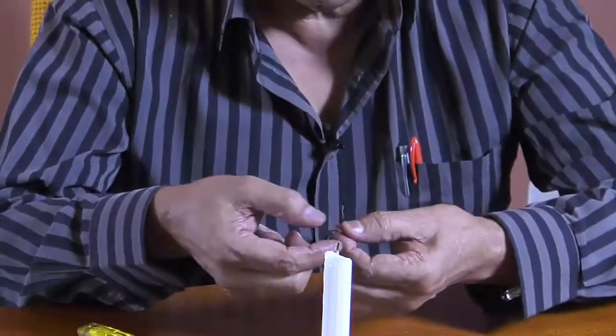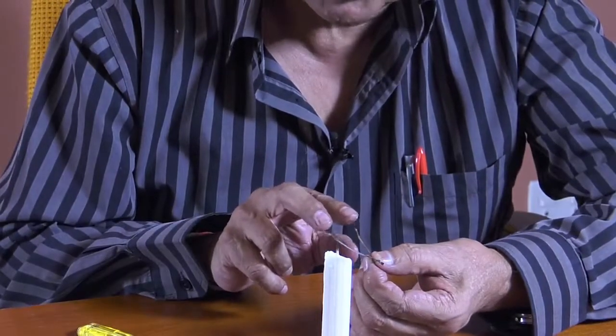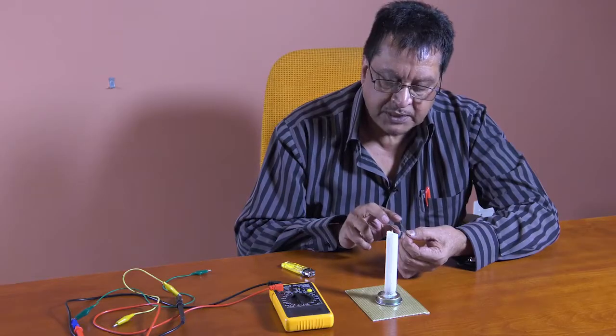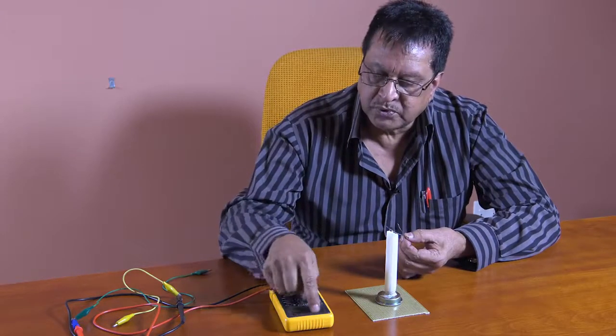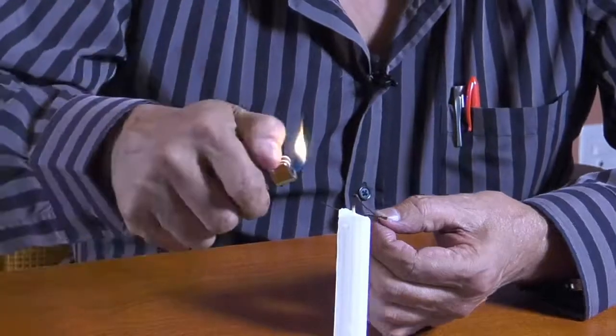If we heat the one end, a potential difference will appear across these two points here, which is called the cold end. However, you must bear in mind that the voltage that's developed across here is very, very small, as you will notice on the digital multimeter. So let's do that.